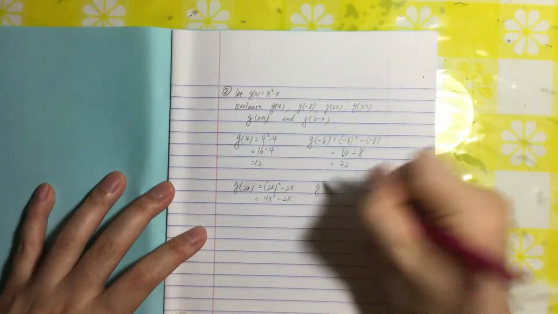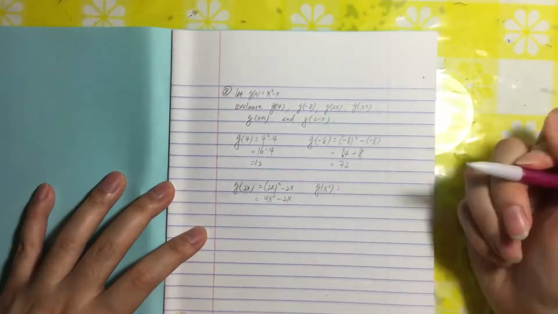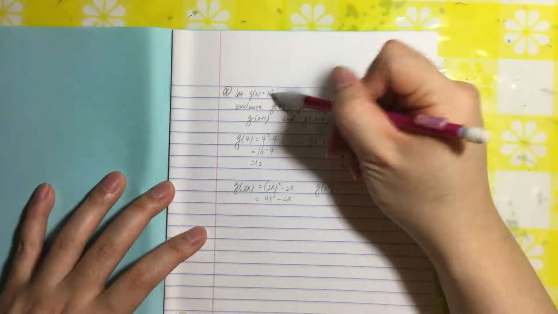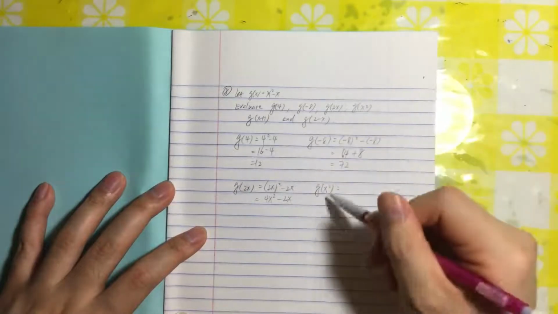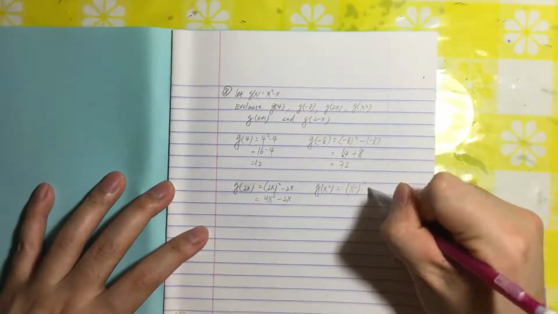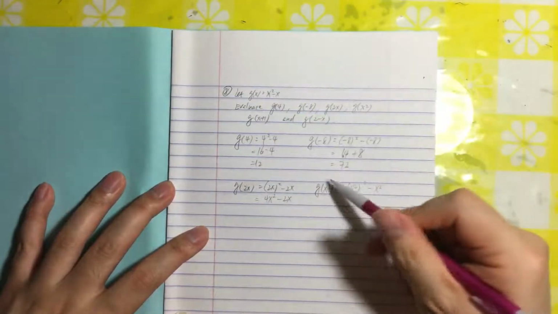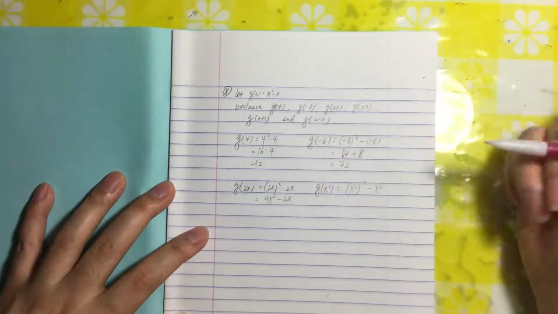Next, how about g of x squared? For g of x squared, first step, replace each x with x squared. Replace each x with what's in the parentheses. I get x squared squared minus x squared.